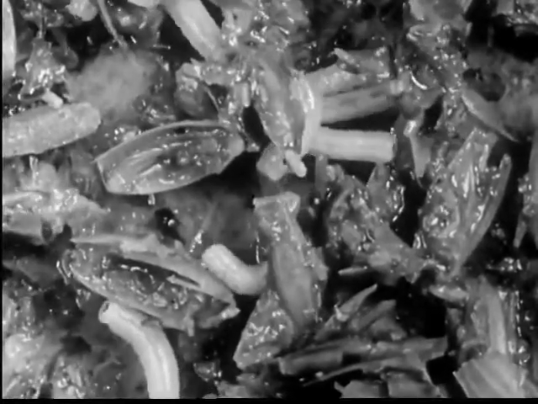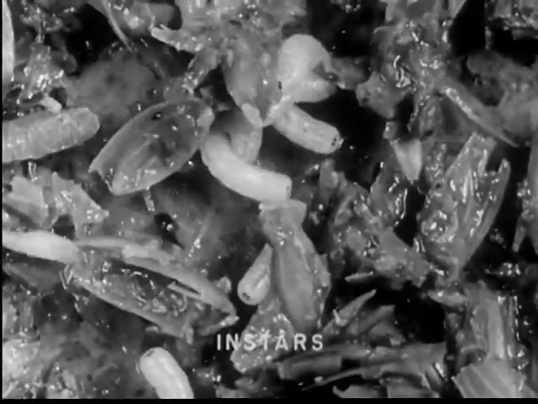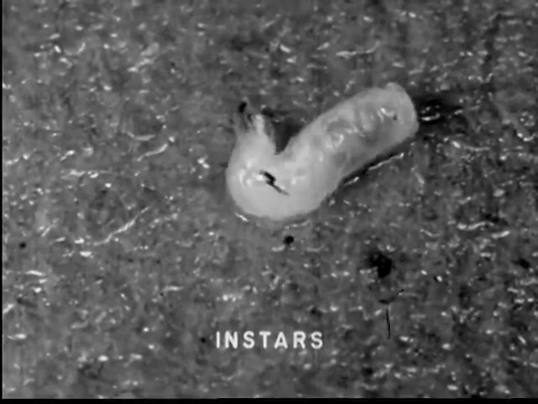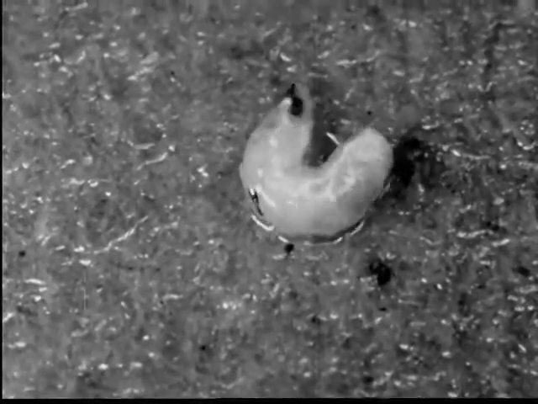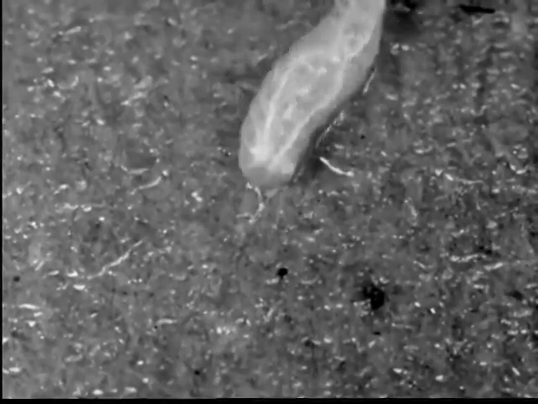While they are growing, they go through 3 distinct larval stages called instars. At the end of each of the first 2 stages, or instars, the maggot molts its skin. When ready to molt, the old skin breaks open at the head or pointed end and slips off as the maggot crawls away.